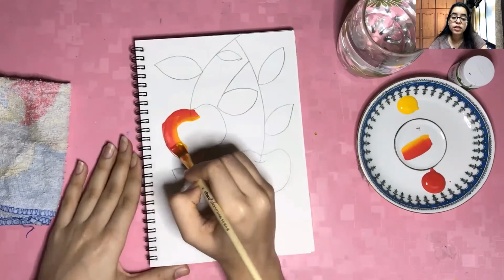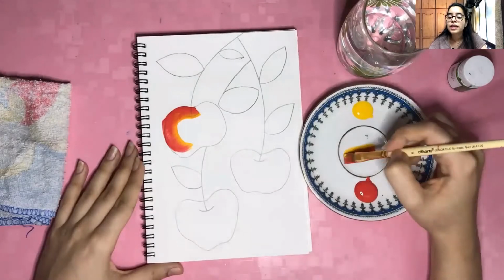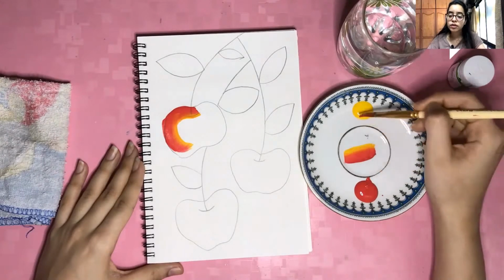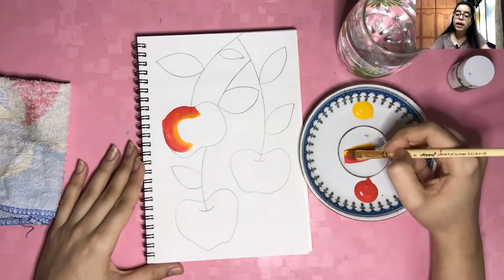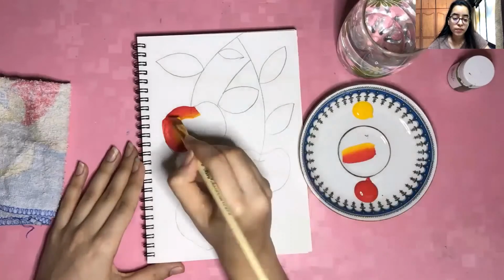So we're going to follow this and start by giving an outline first. If you feel there's very little paint on the brush, go back again and dip the brush into the paint in the similar way, half part into red, half part into yellow. Then create a stroke onto the palette, and come back to your painting and create the outline.